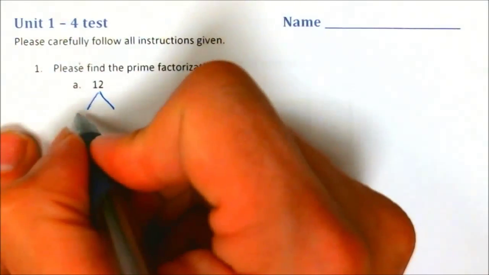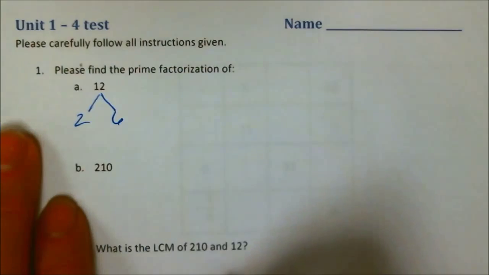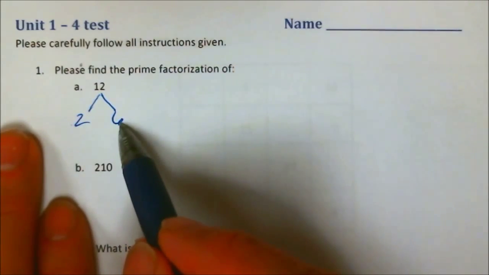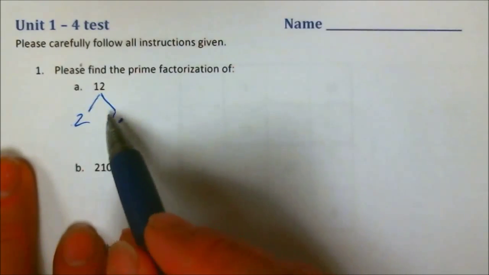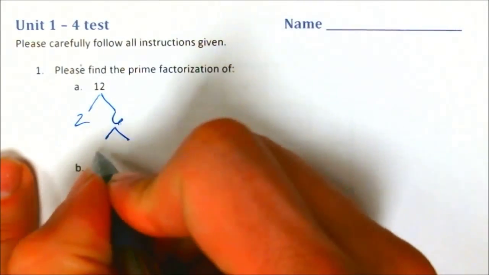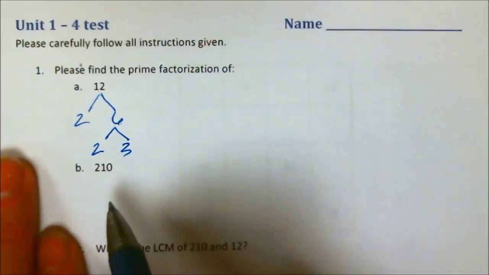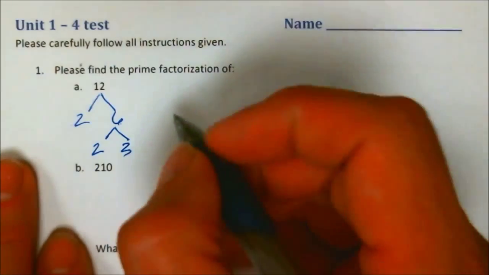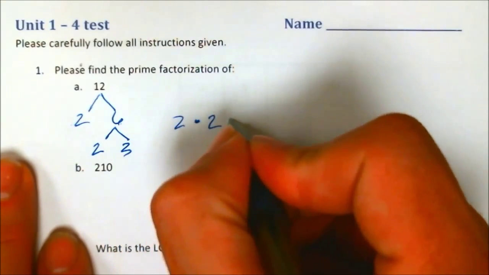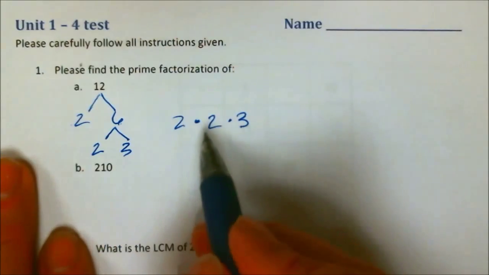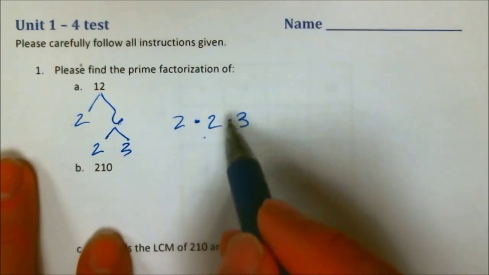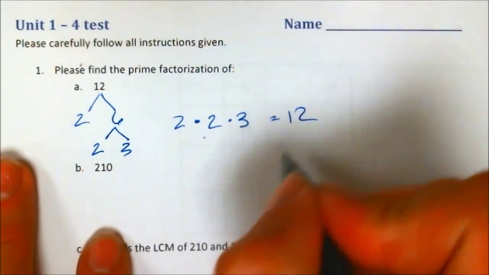12 can be factored into 2 and 6. Is 2 a prime number? Yes, I can't do any more with that. 6 is not prime, however, which means I should factor it even further into its factors, 2 and 3. 2 is prime, 2 is prime, 3 is prime. So 2 times 2 times 3 is the prime factorization of 12, because 2 times 3 is equal to 12.